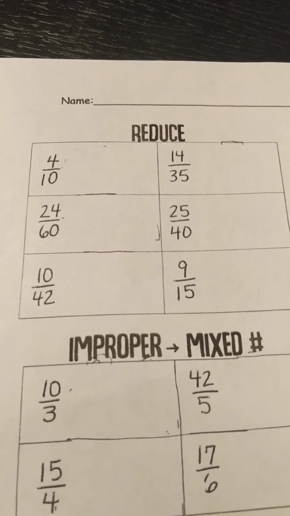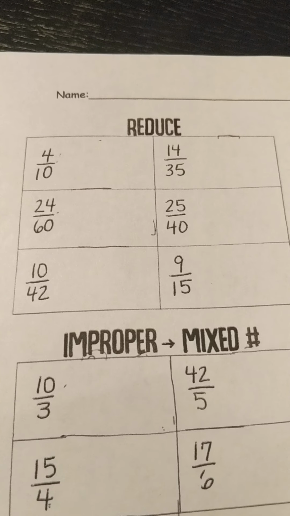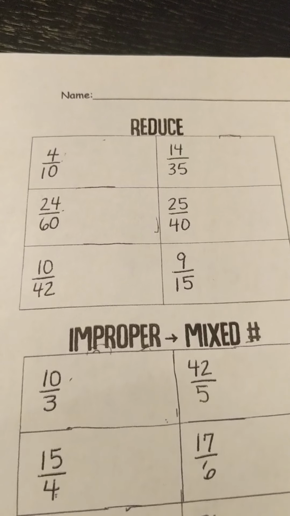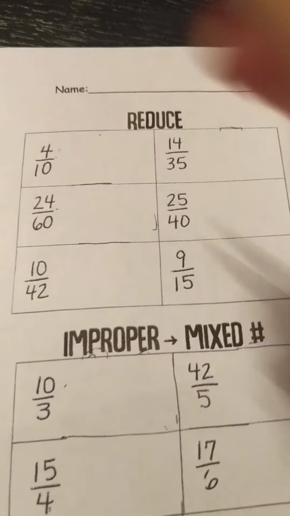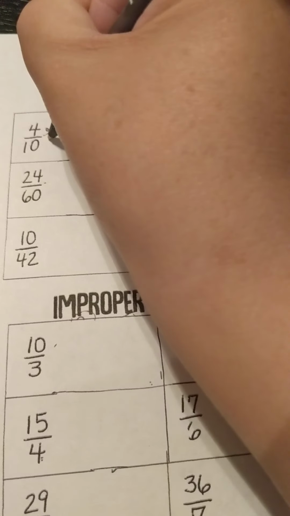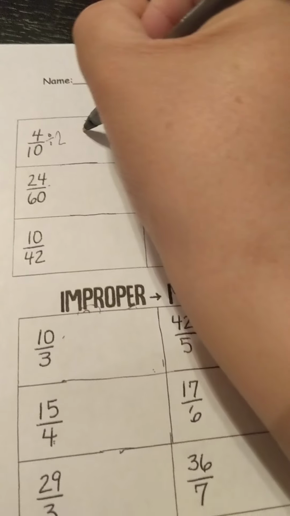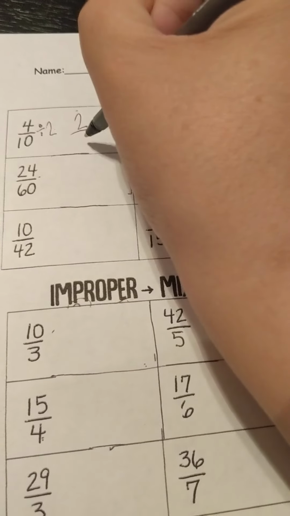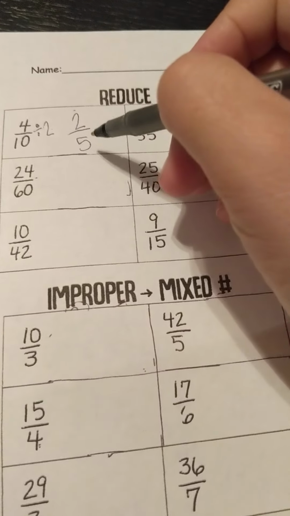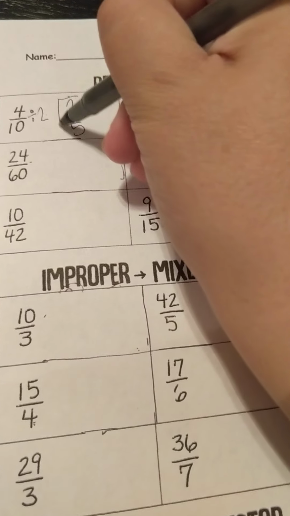Okay, so the first one we're going to look at is reducing. With reducing, our goal is to make the fraction as small as possible. We do that by finding what number can go into both numbers, and then we get it as small as we can until we can't make it any smaller. So this first one, you have 4 and 10. Anytime the number is even, it's going to be divisible by 2. So 4 divided by 2 is 2. 10 divided by 2 is 5. And then we ask ourselves, is there something that can go into 2 and 5 that's the same number? And that would be no. So it's going to stay 2/5.